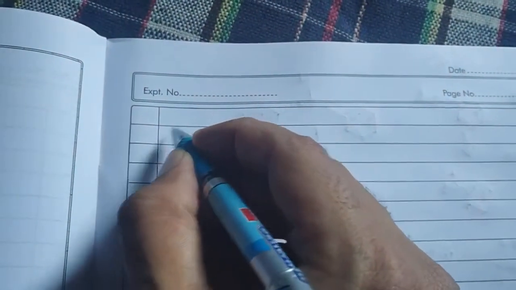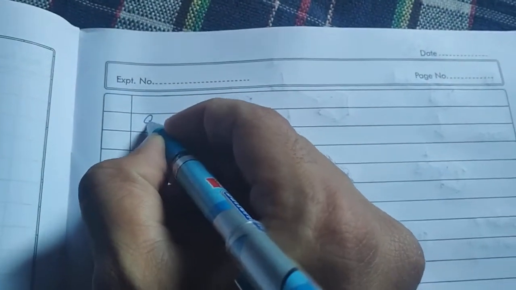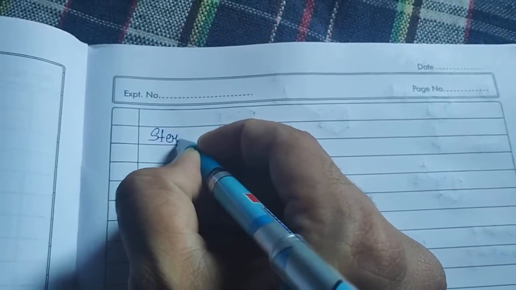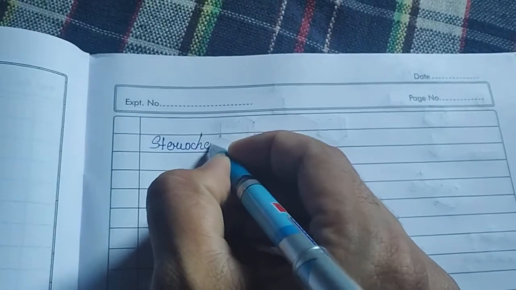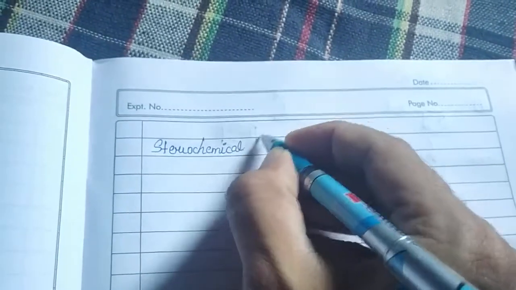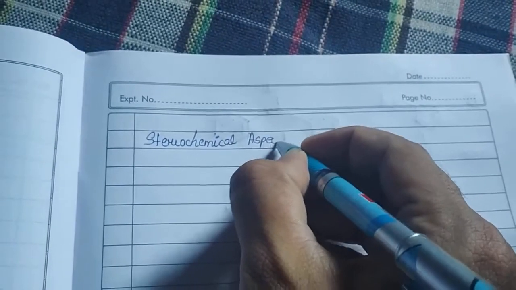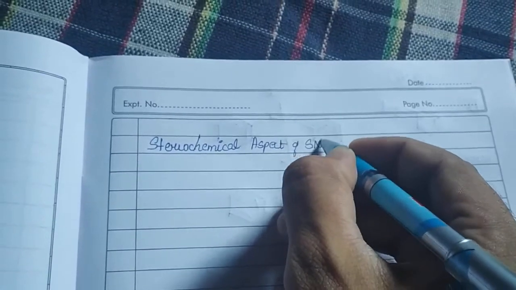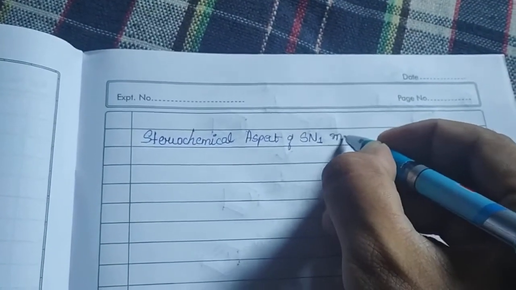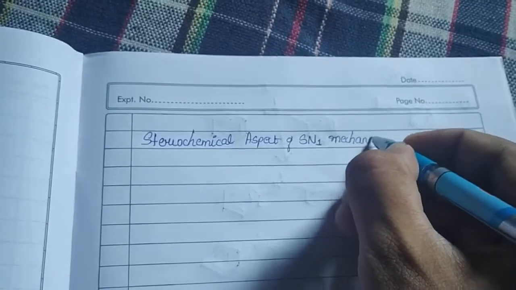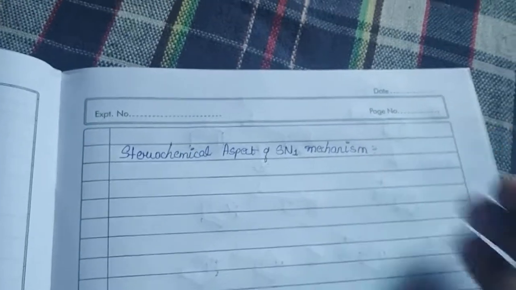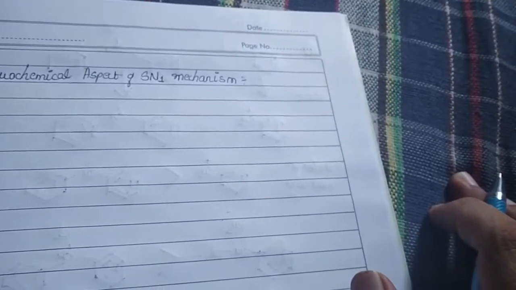Coming to one more SN1 mechanism concept, that is called the stereochemical aspect. Stereochemical aspect of SN1 mechanism. What this means is, what type of products you can get. Okay, what type of products you can get.